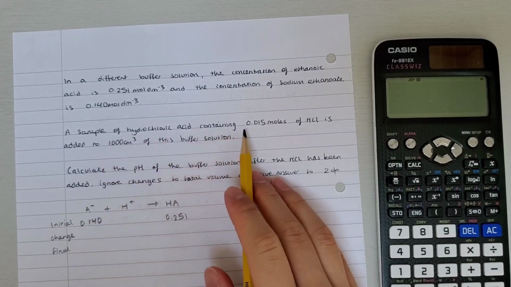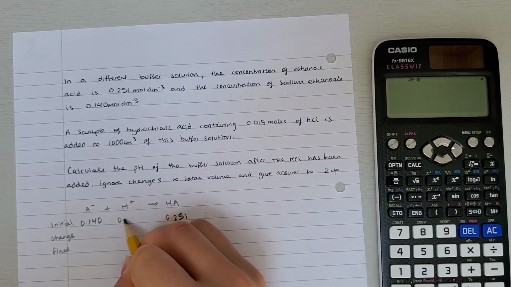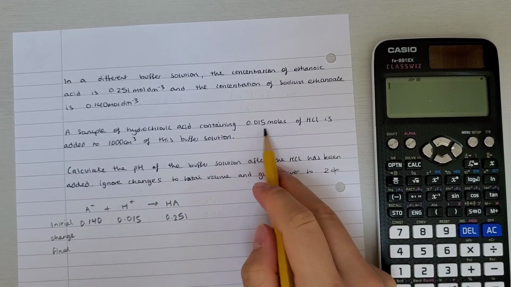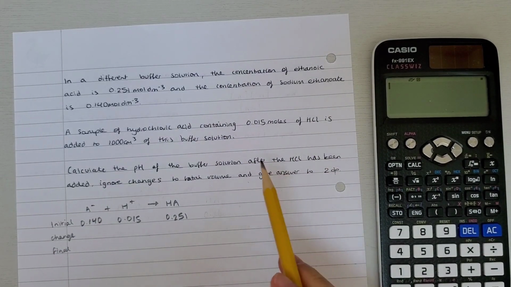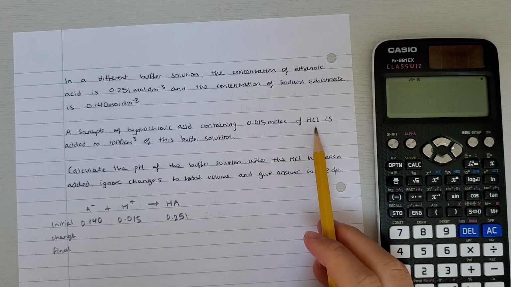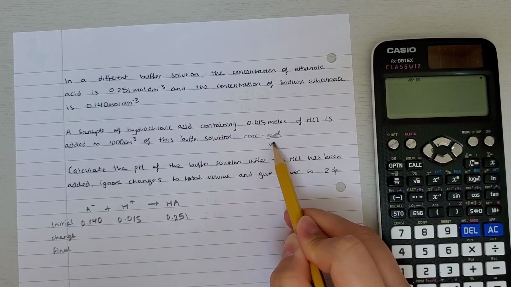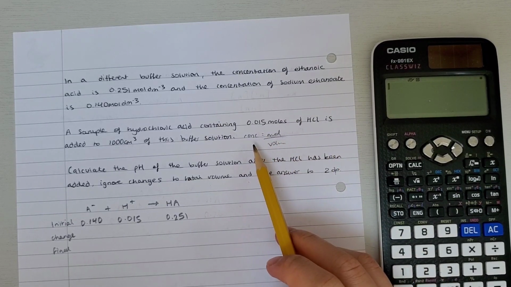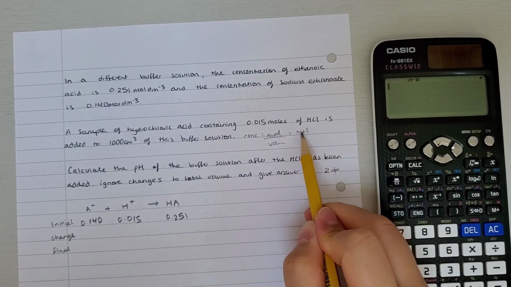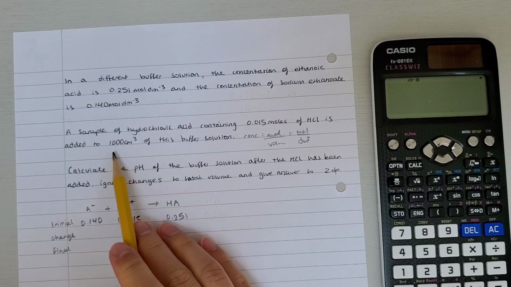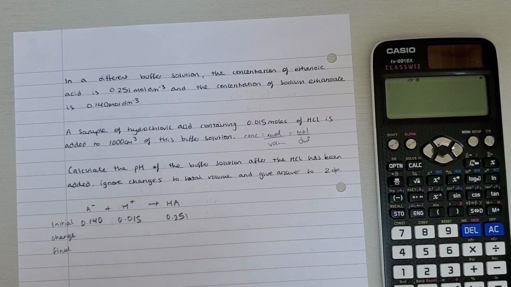And it says we are adding 0.015 of hydrochloric acid. So it says 0.015 moles, but since we're working in concentrations here, when we calculate the concentration of hydrochloric acid, concentration equals moles over volume, and so the concentration is 0.015 as well, because we have moles per decimeter cubed, and 1 decimeter cubed is 1,000 cubic centimeters.